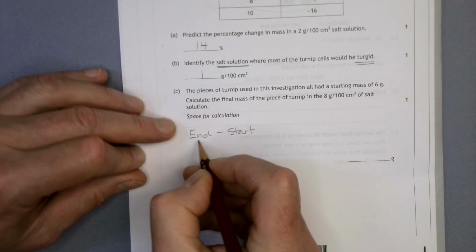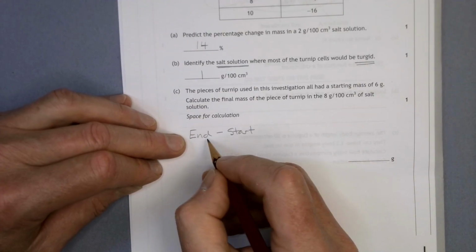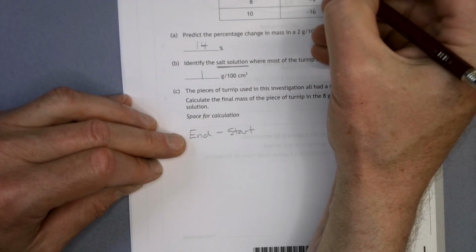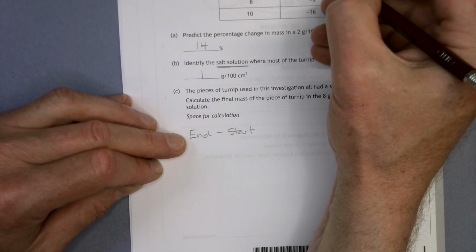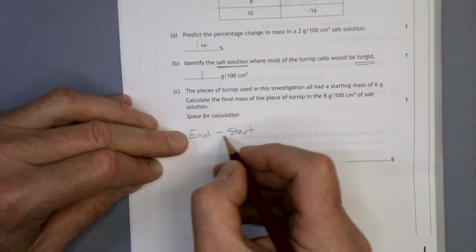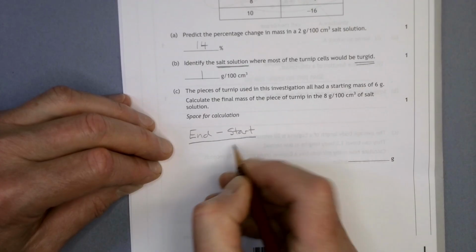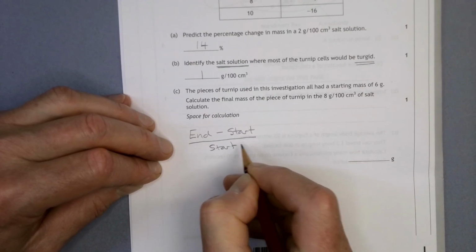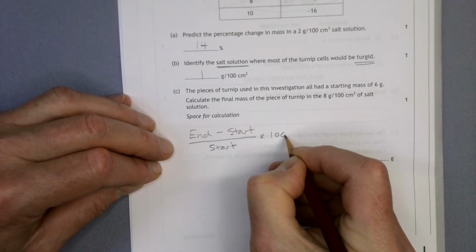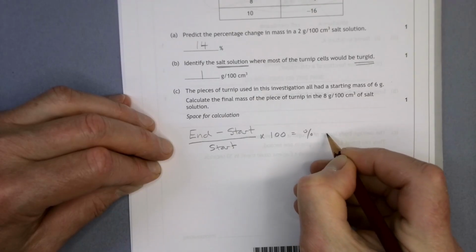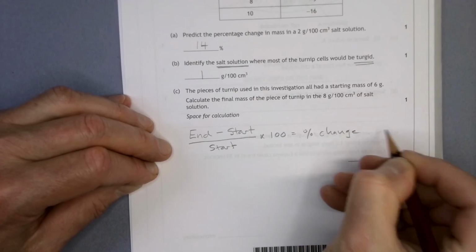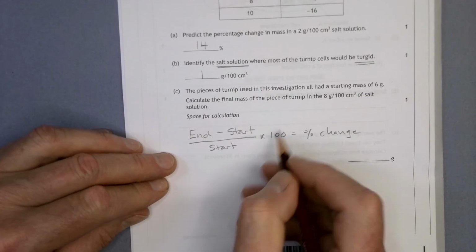So the end mass minus the starting mass. If that came out to be, I don't know, 7 minus start, we'll get a positive percentage, right? End minus start, and then we divide that by the start. We multiply by 100, and that gets us percent change. Okay? So the end minus the start divided by the start, times 100.